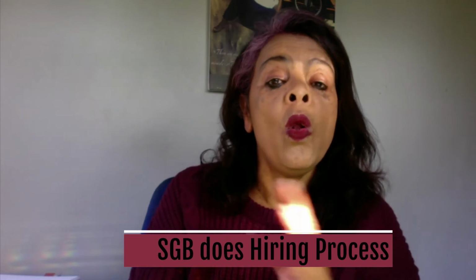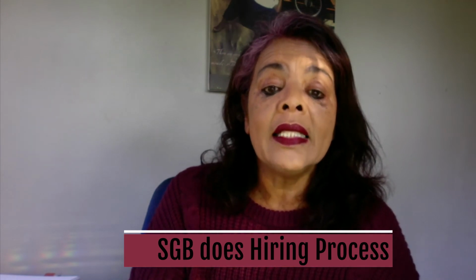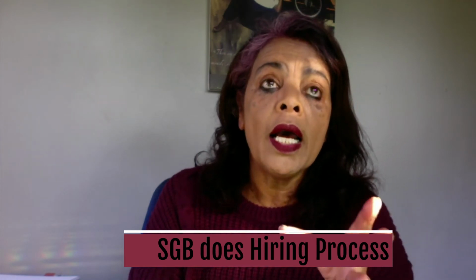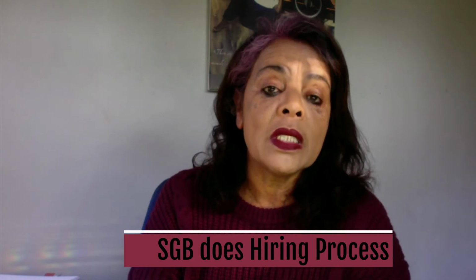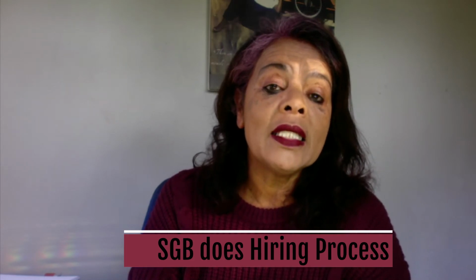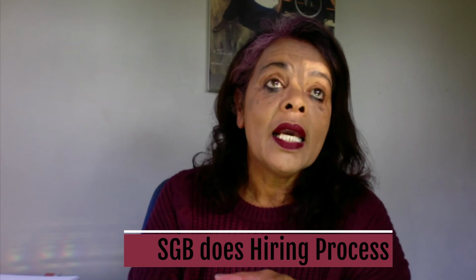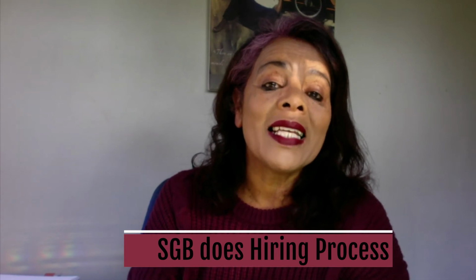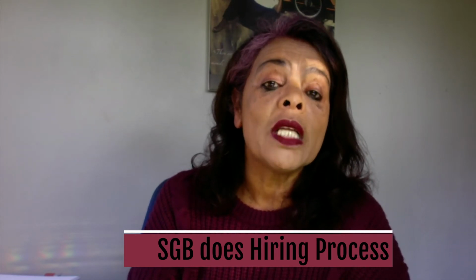the selection and recruitment process. So the SGB manages all the processes, right? Remember, when you fill a post, when there is a vacancy and that post is being covered by the state, it's part of the school's establishment, then you will do the same or similar processes, but you will only recommend your preferred candidate to the head of department or the head of education.